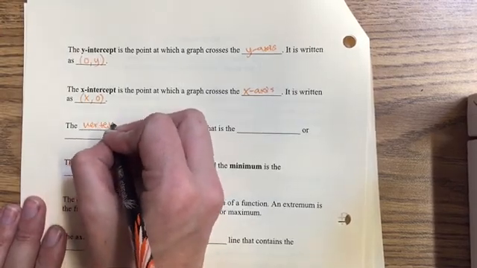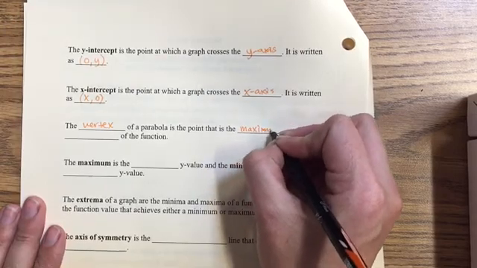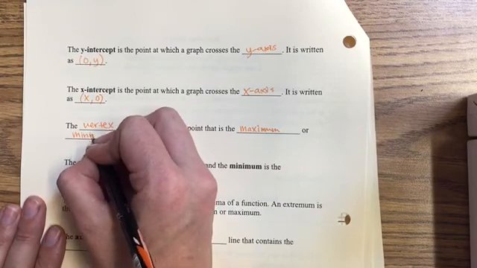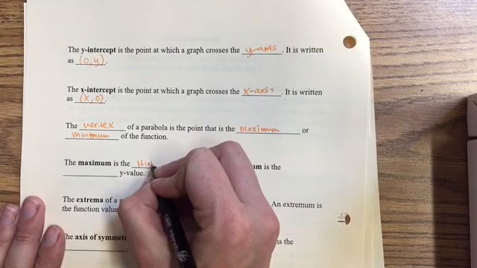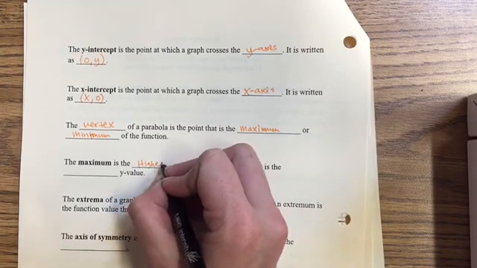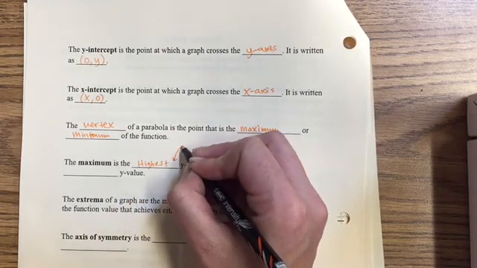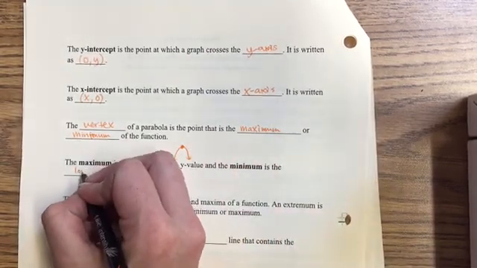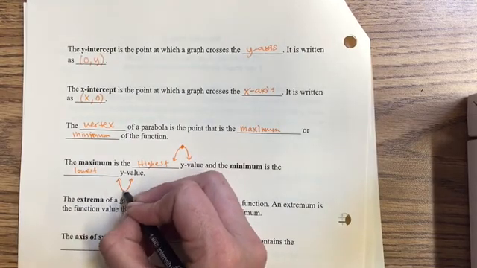The vertex of the parabola is a point that is the maximum or minimum, and I'm going to explain what those are. The maximum is the highest point, which means it would look like this. That would be a maximum. Or it could be the minimum, which would be the lowest point. So your graph would have to open the opposite direction in order to have a low point.